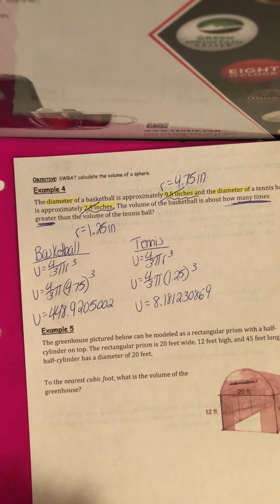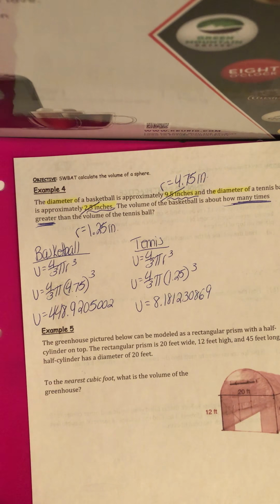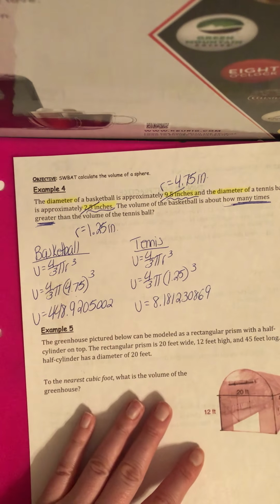Tennis ball should have been 8.181230869. And since I want to know how many times greater, is it 1 time greater, 2 times greater, 3 times greater? Even as I'm answering the question, is it 3 times greater, 4 times greater? I'm not going to multiply these. I'm going to use division to figure out how many times greater that number would have been.